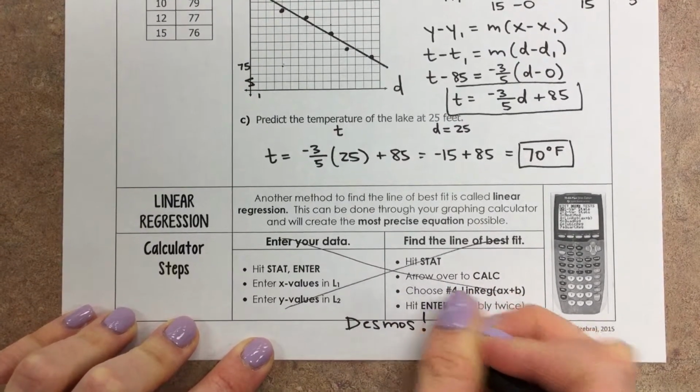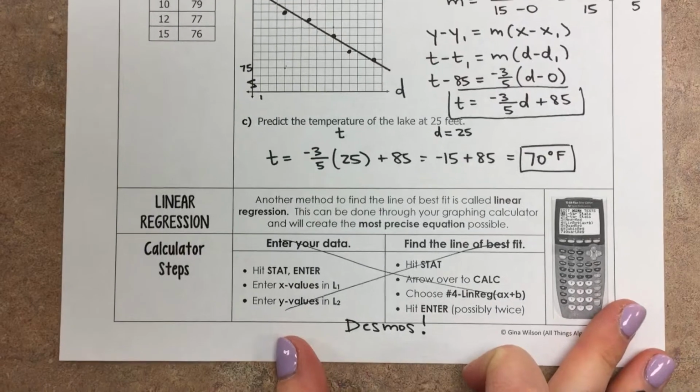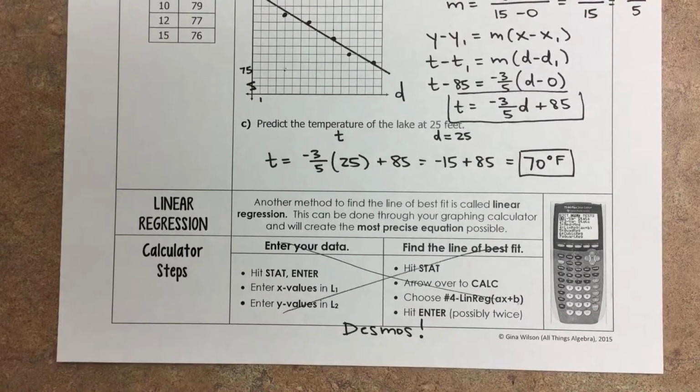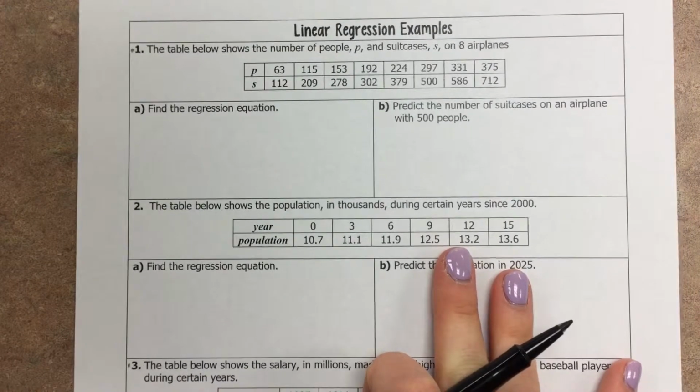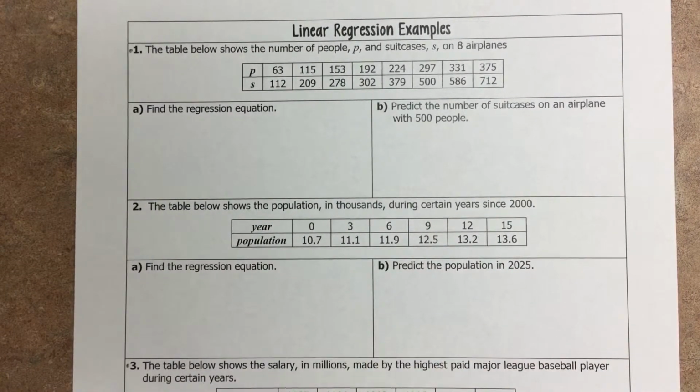All right, so I would like if you could kind of follow along here while you're watching, because the more you practice, the more these steps will make sense. So we're going to look at a couple of examples on the next page. We're going to start with number 1. Like I said, we are going to use Desmos to plot this data, and then we'll come up with our regression equation. So open up Desmos.